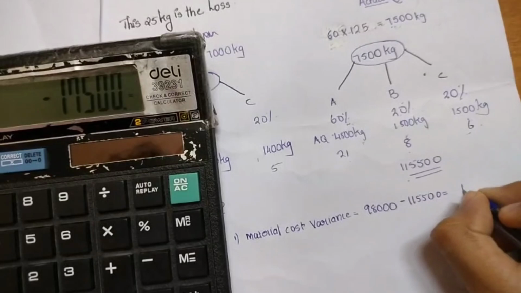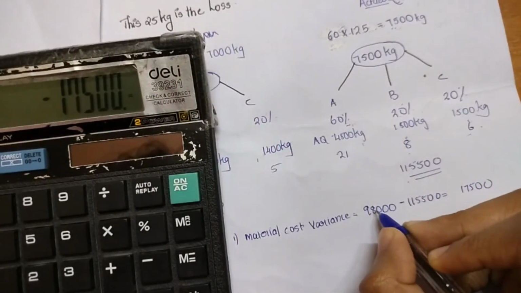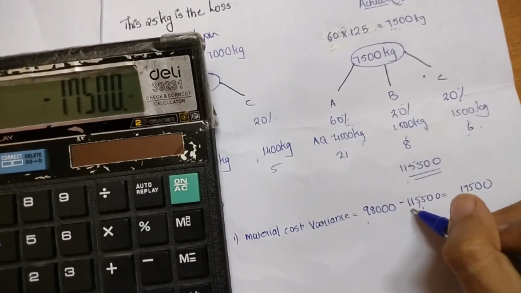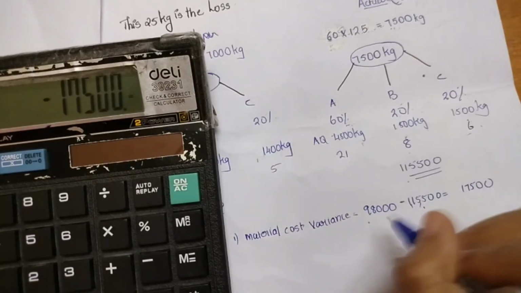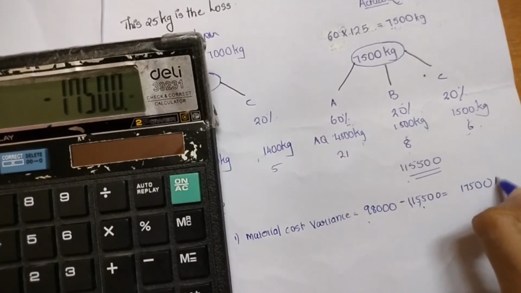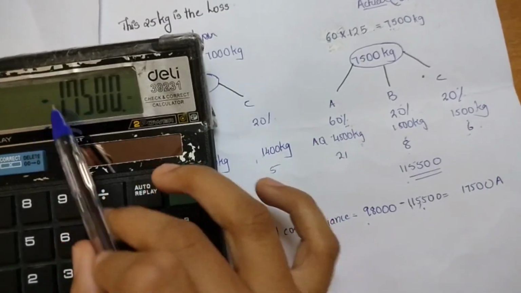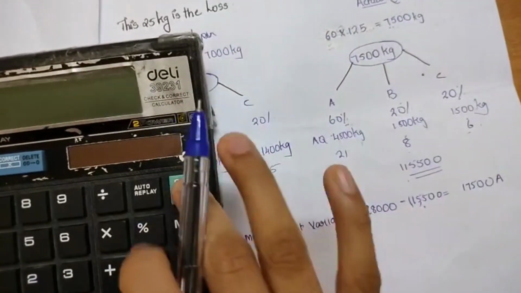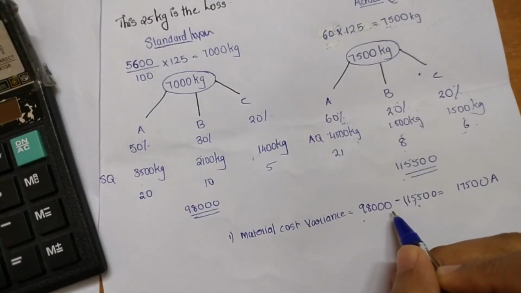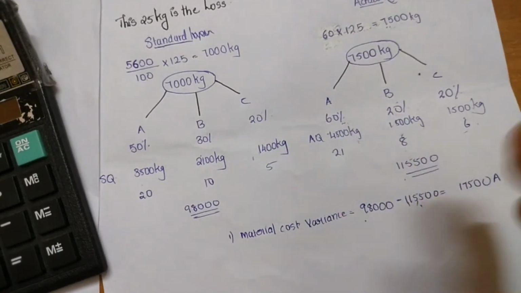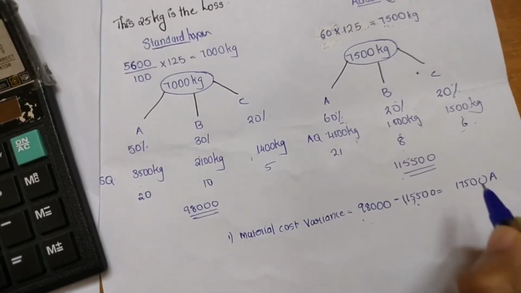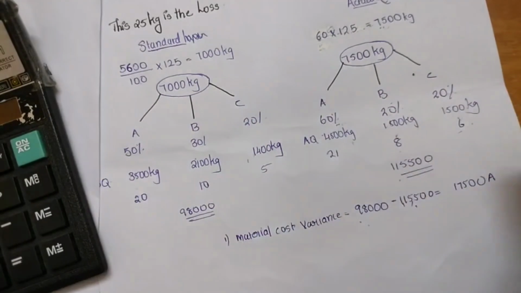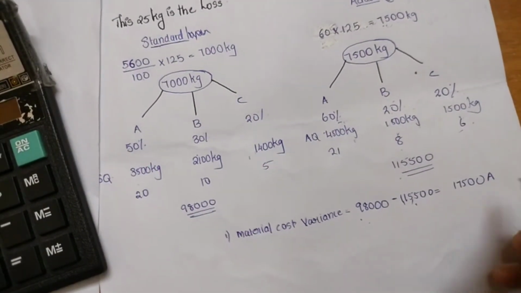The answer is 17,500. As you can see, the standard cost should have been 98,000, but the actual cost that came was 1,15,500. So it's actually an adverse situation, right? Please don't depend upon the signs. You have to understand by yourself why it is adverse and why it is favorable. On the basis of budgeted, it should have been 98,000, but we ended up actually incurring 1,15,500. It is an adverse, bad situation. So that is the extra amount, and it is an adverse situation, right?